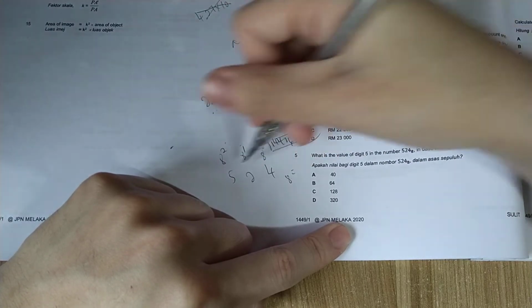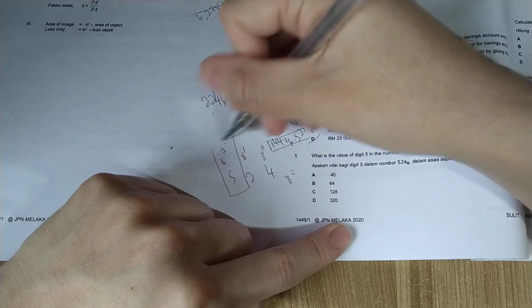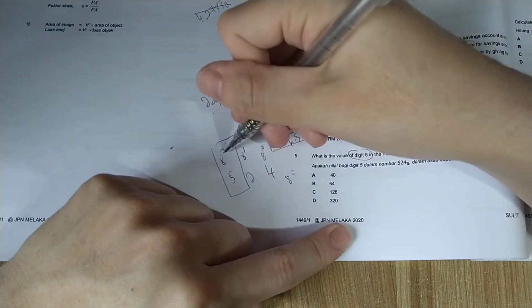Okay. But you don't need to convert everything. They only want digit 5. So value of digit 5. So digit 5 will be what? 8 power 2 times 5. So what's 8 power 2 times 5?